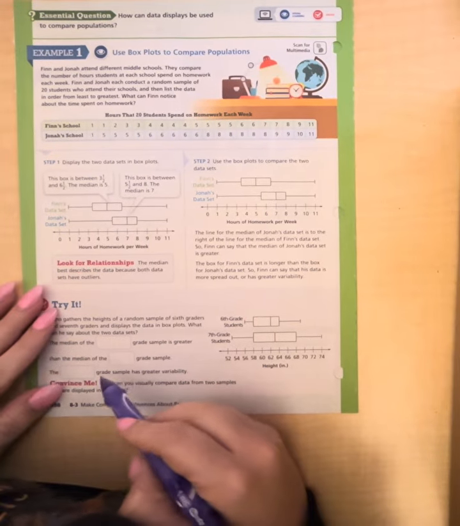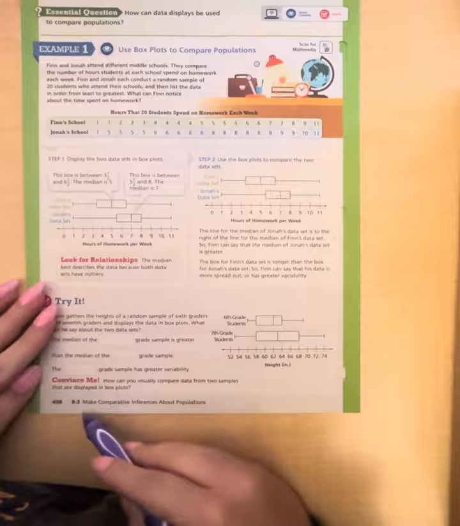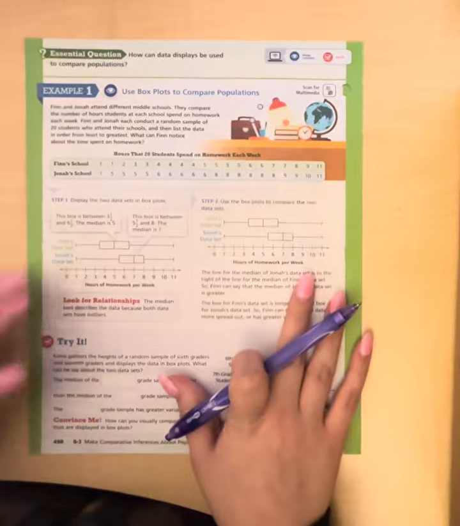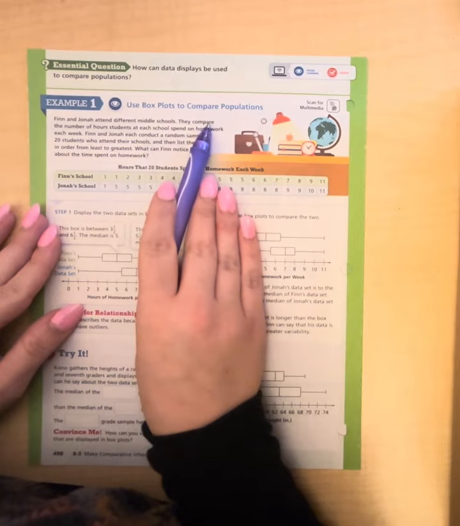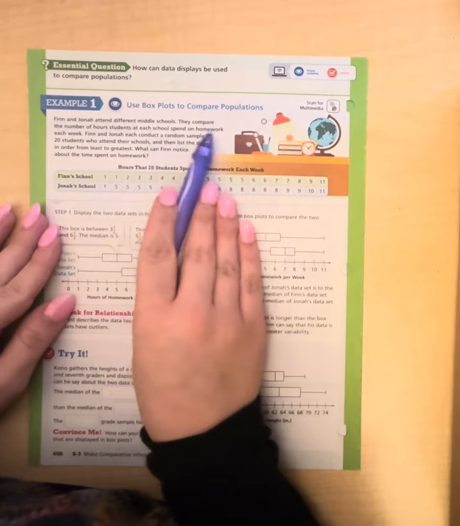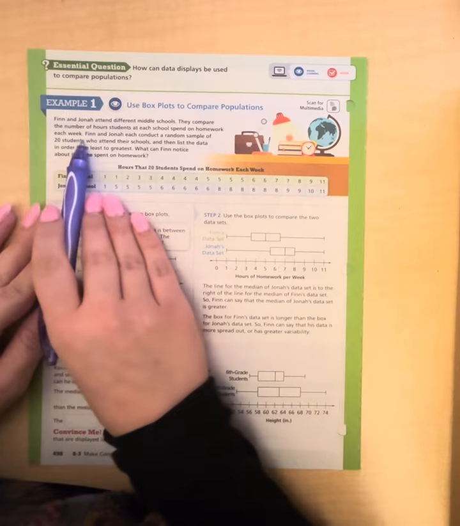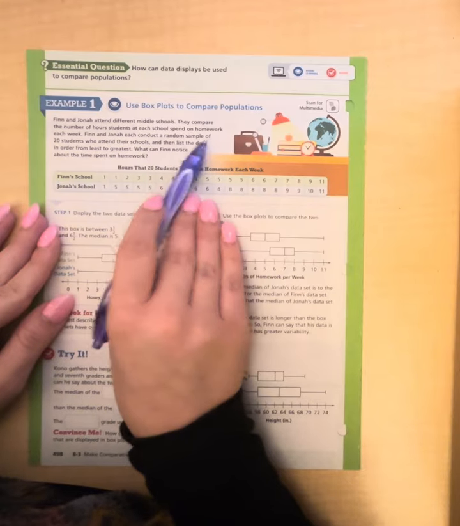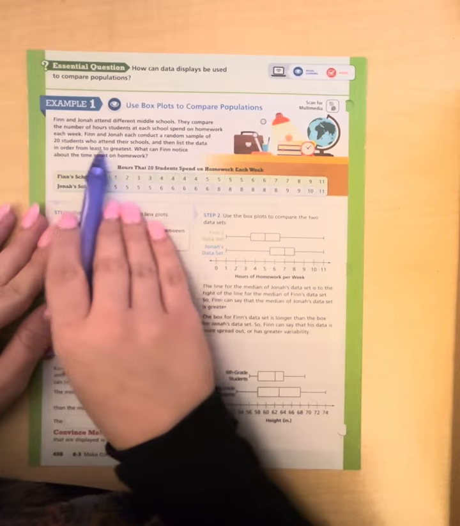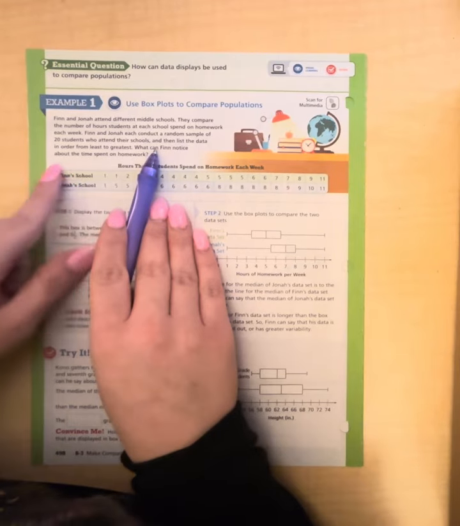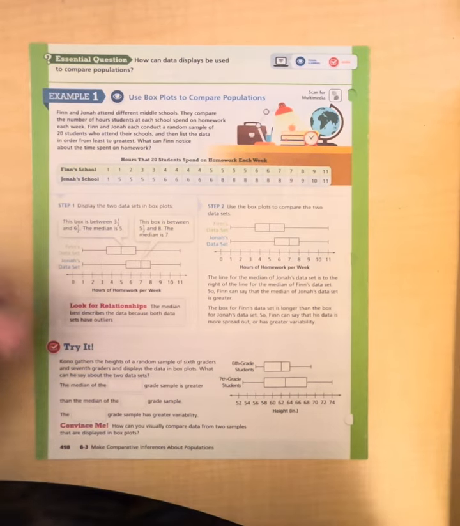Okay, we should be on page 498, and we're on lesson 8-3. Example 1 says, Finn and Jonah attend different middle schools. They compare the number of hours students at each school spend on homework each week. Finn and Jonah each conduct a random sample of 20 students who attend their schools, and then list the data in order from least to greatest. What can Finn notice about the time spent on homework?